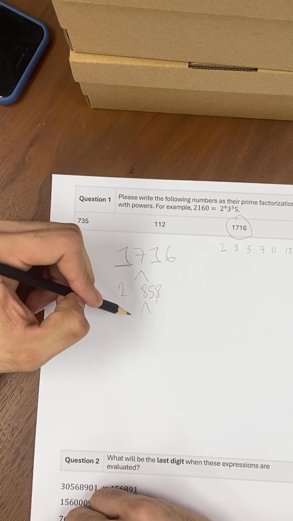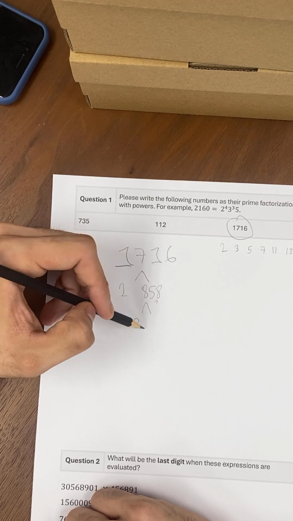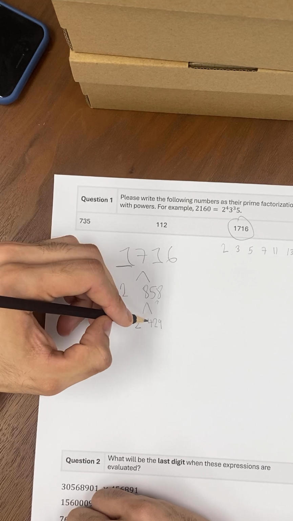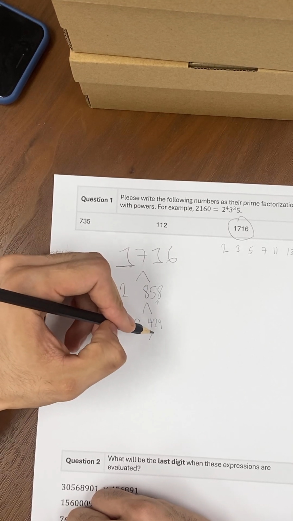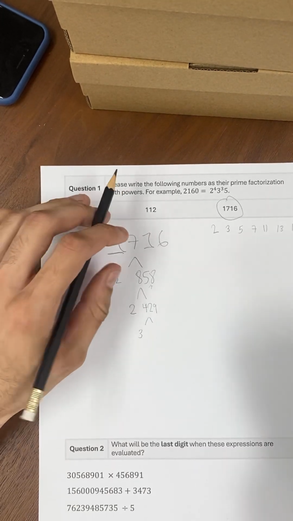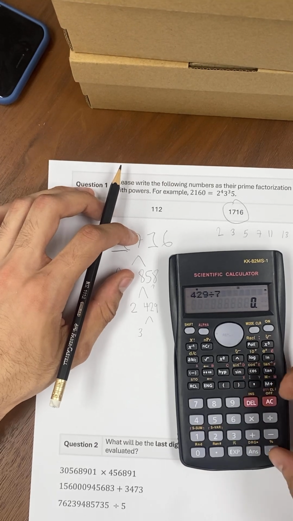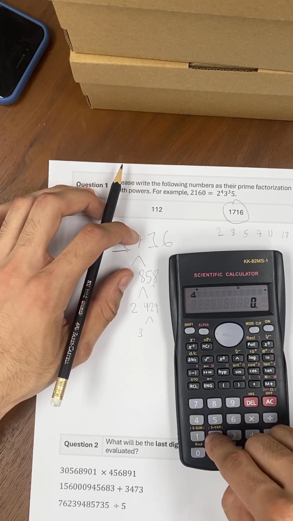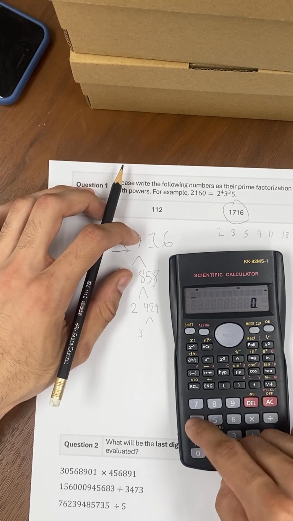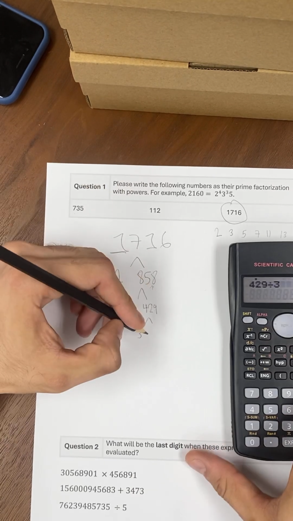858 can be divided by 2 because it ends in 8. So we have 2 times 429. 429 cannot be divided by 2, but it could be divided by 3. I just know that, but you could check on your calculator. You could experiment and try 7. 7 doesn't work. 13. 13 does work. And we're doing 3. Oh, 3 also works.